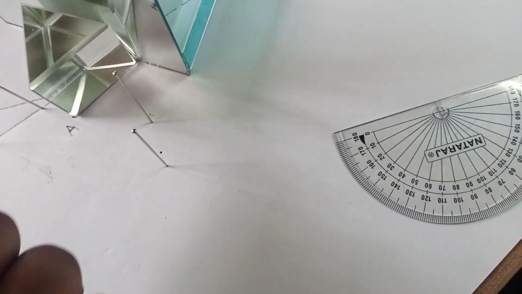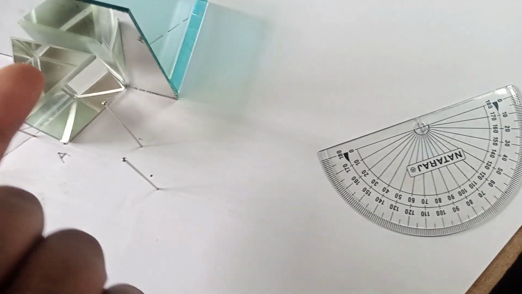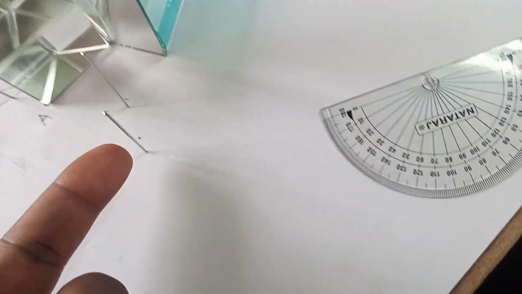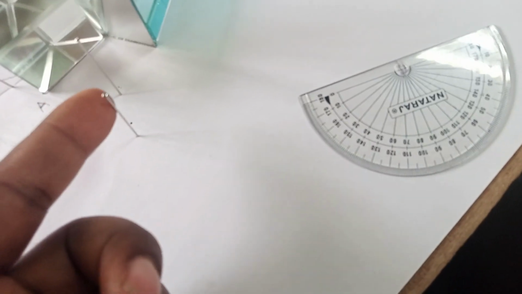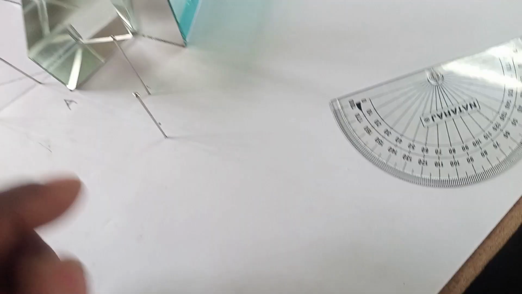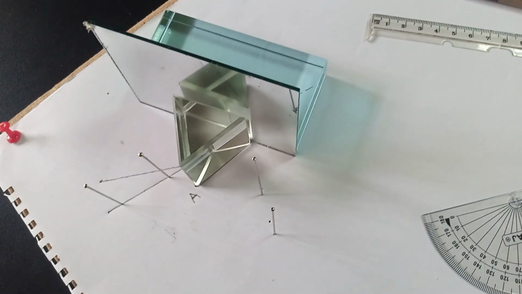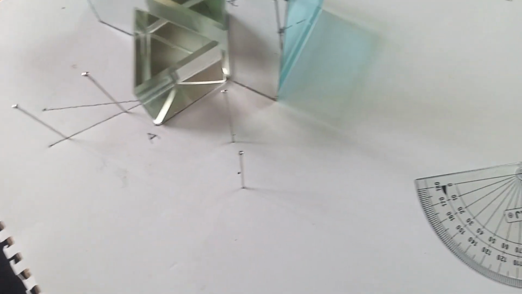Then once the ray is refracted through the triangular glass prism, it is now reflected, so that it will undergo total internal reflection through the glass prism, and then emerge from this other part, that is the AC part, and then you can use 2 other pins to obstruct the ray. Once that is achieved, such that all these 4 pins align in a straight line, then good. At this point, what we are going to do is remove all of this. Now that we have finished this, remove this.